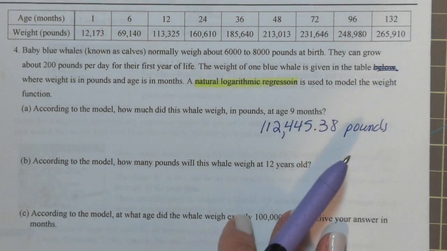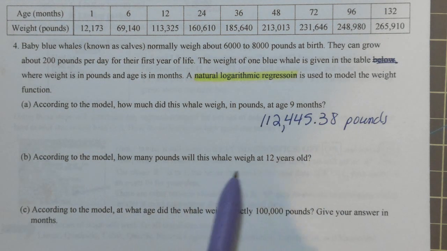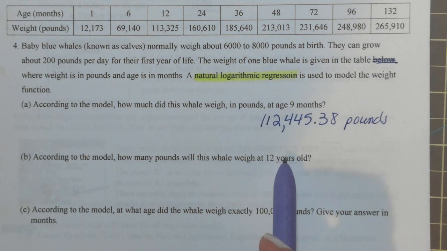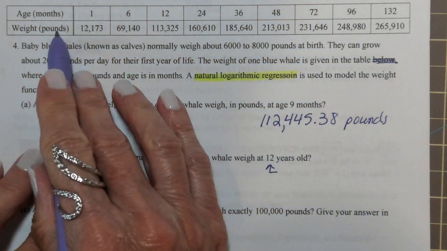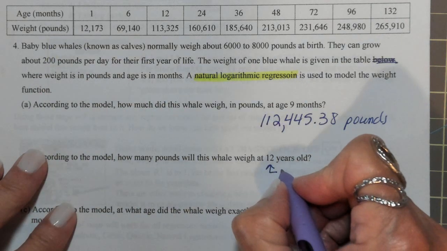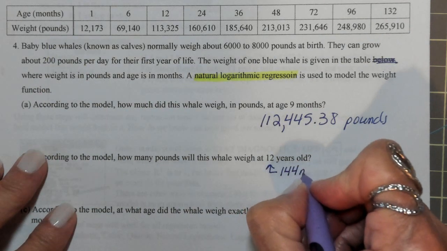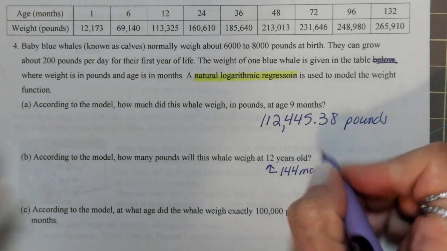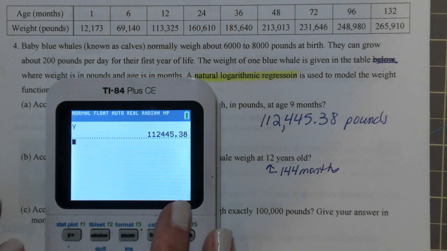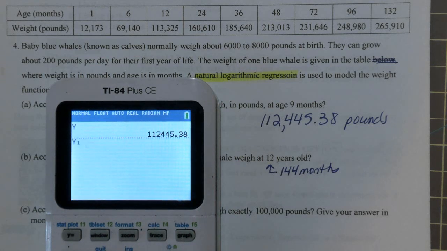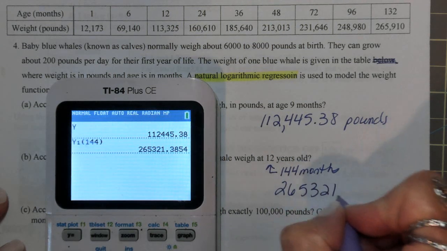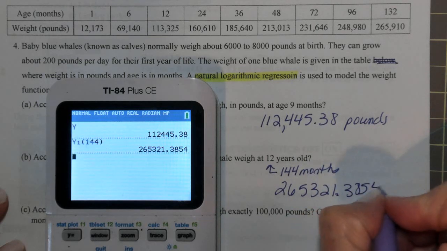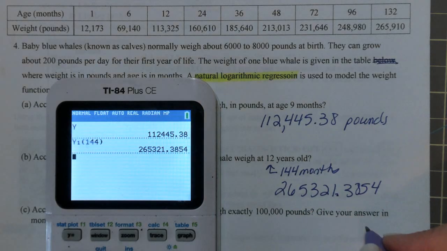All right. According to the model, how many pounds will the whale weigh at 12 years? 12 years. Well, remember, our data is in months, so 12 years would be 144 months. So since I'm on my home screen, I'm just going to do Y1 at 144 months. 265,321.385, at least 3 numbers after the decimal point.